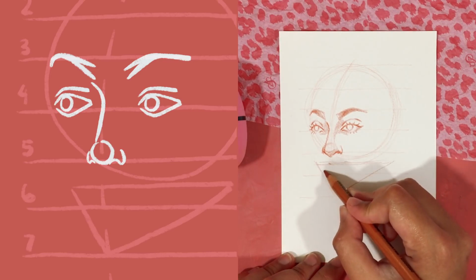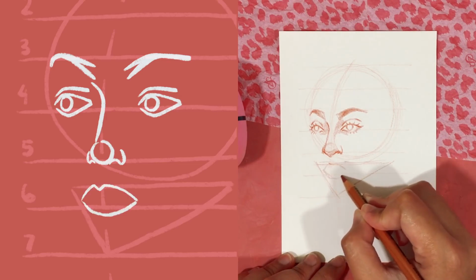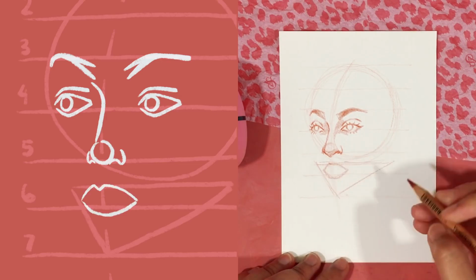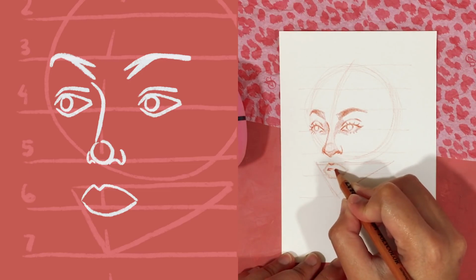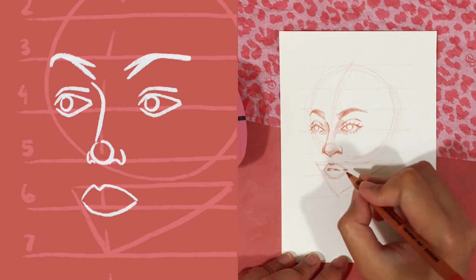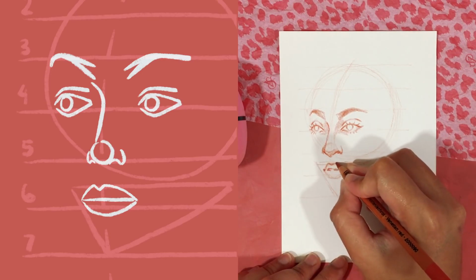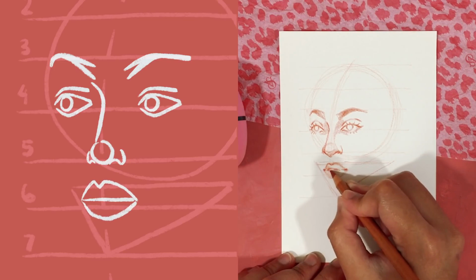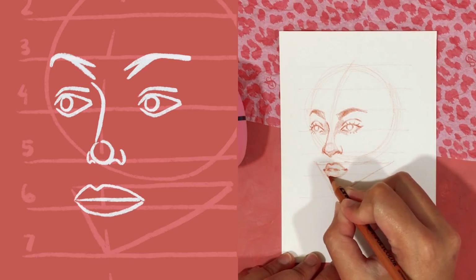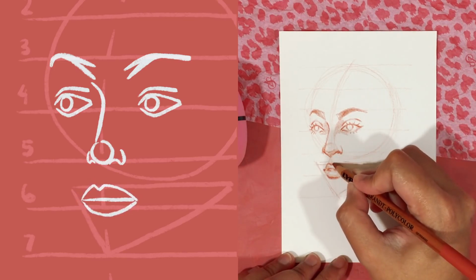When drawing a mouth, I also like to start with a leaf shape with a V cut out on top. This follows, once again, the same rule where the left side is smaller than the right side. I also draw a horizontal line to separate the upper lip from the lower lip, and you can adjust the height and the width of this shape to create different kinds of lips.